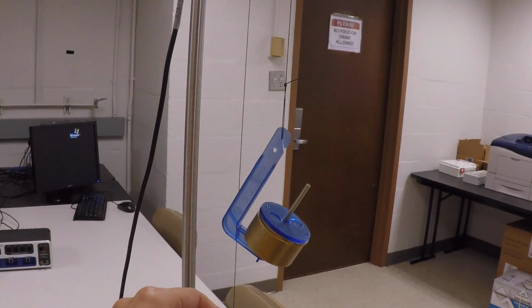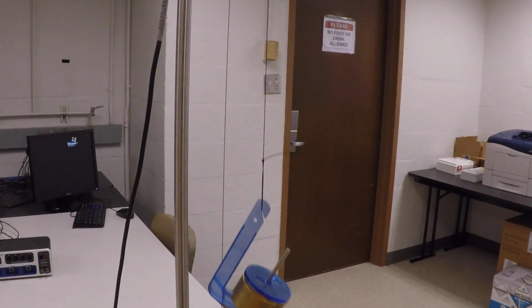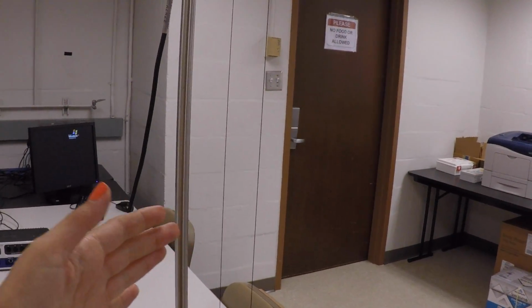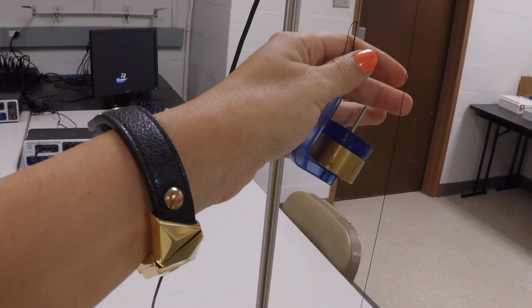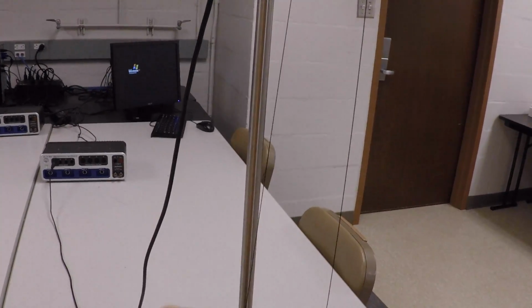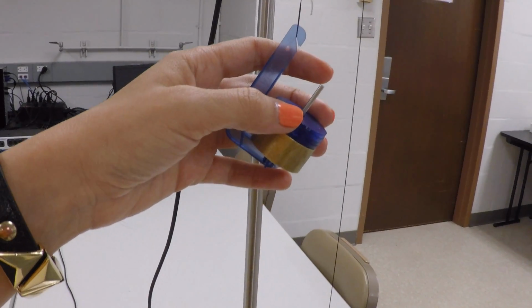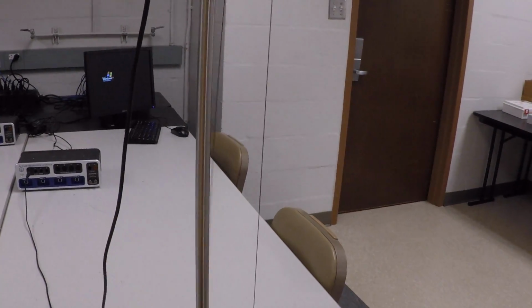So I'll show you one example of how to take the data. Okay, let's go. On 3, 1, 2, 3. And you're going to stop it here. So before the mass M2 reaches the ground, you're going to stop mass M1. Then you're going to repeat the same thing 5 times.